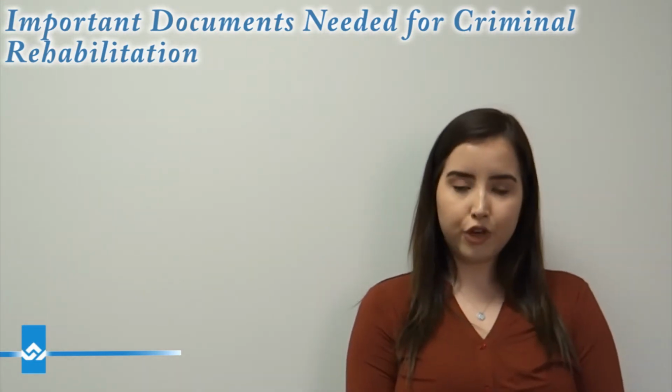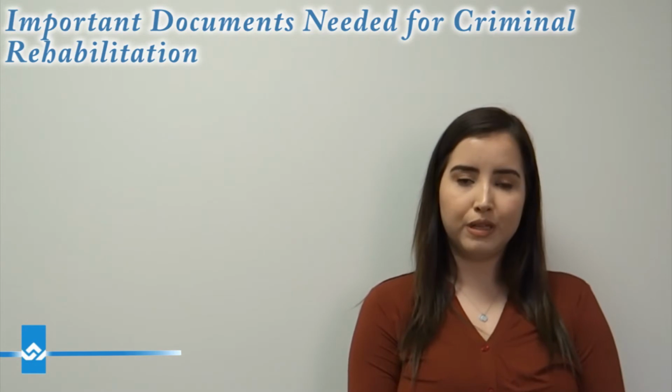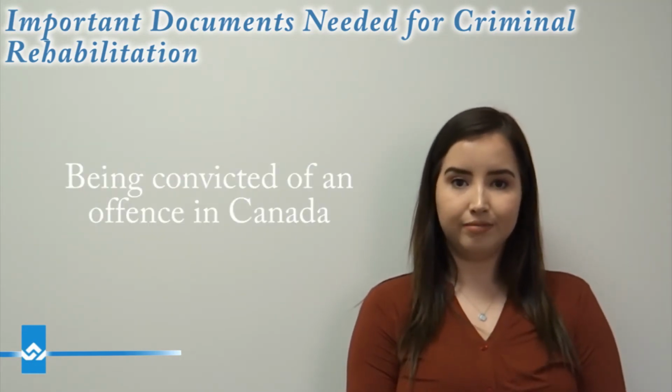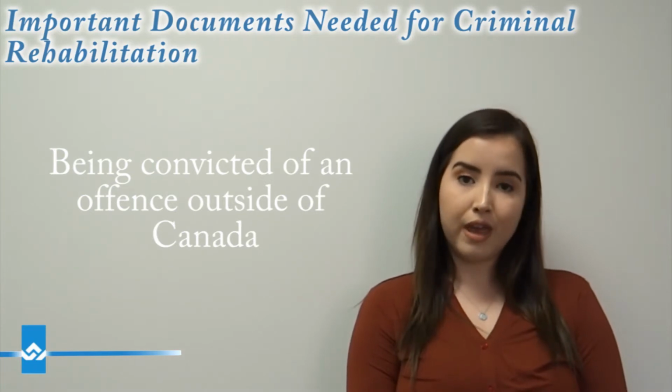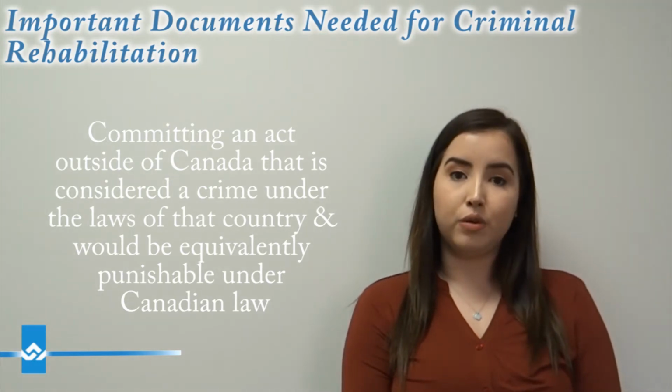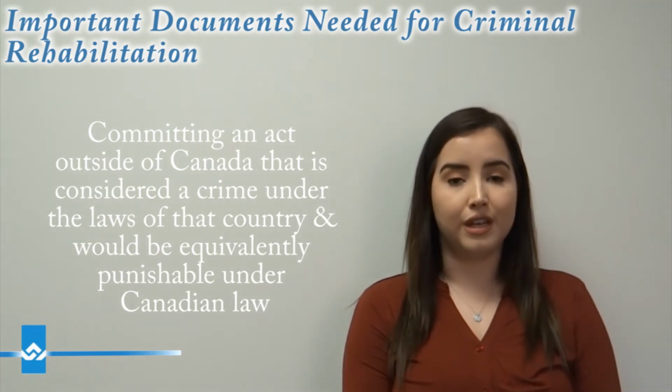In order to apply for a criminal rehabilitation application, you must be inadmissible for being convicted of an offence in Canada, being convicted of an offence outside of Canada, or committing an act outside of Canada that is considered a crime under that country's law, and would be equivalently punishable under Canadian law.